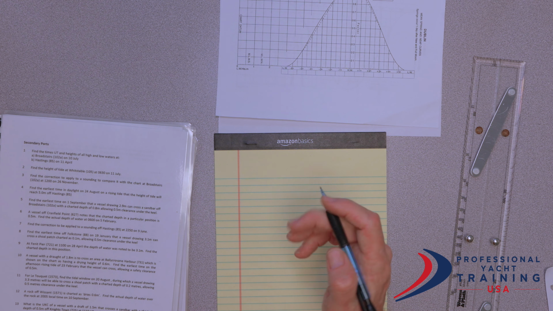611, November 13th at 0443. Okay, Arklow is a secondary port, which means we don't have the information. What we have to do is find all the information from the standard port and convert it, so we get the information for Arklow. We've got a pro forma which actually helps us. If you can find these pro formas, they really do help.